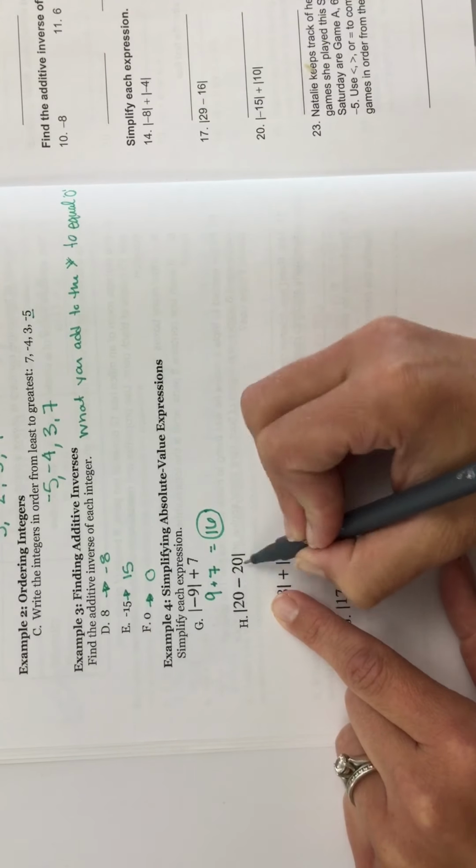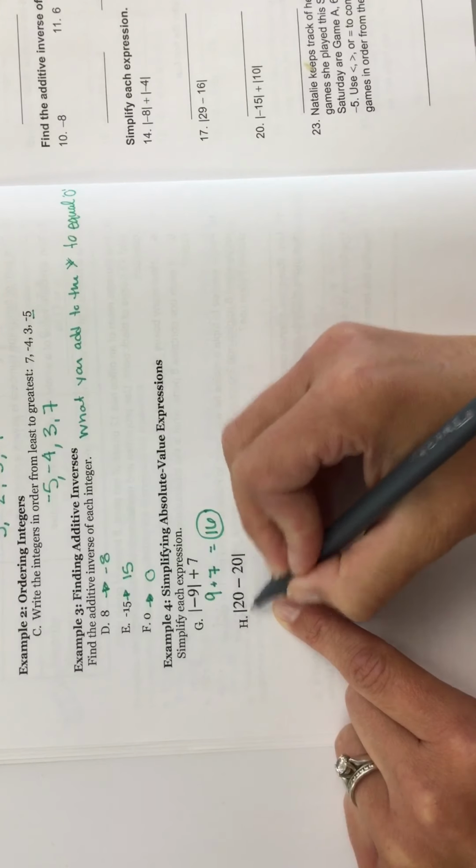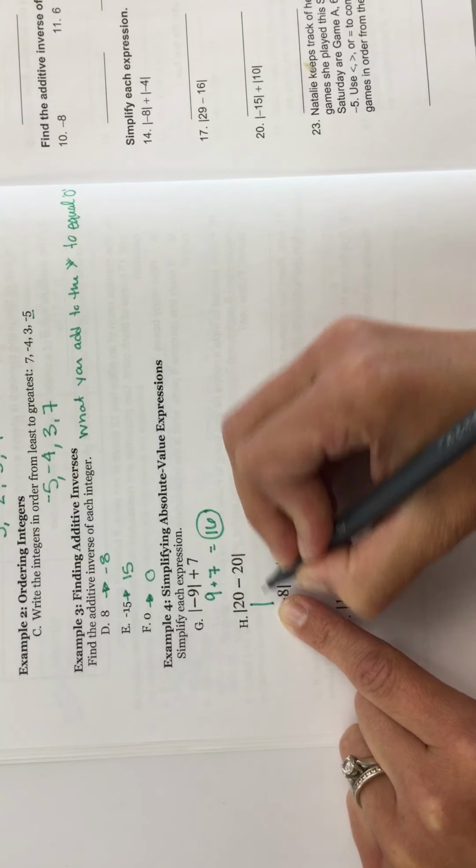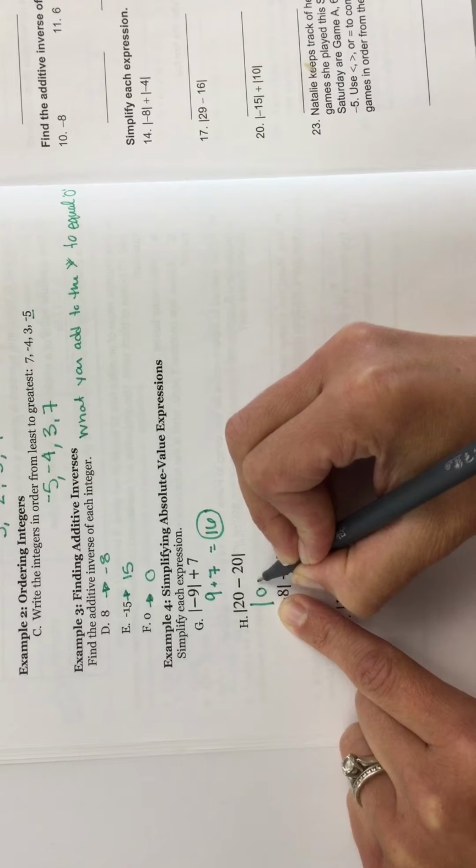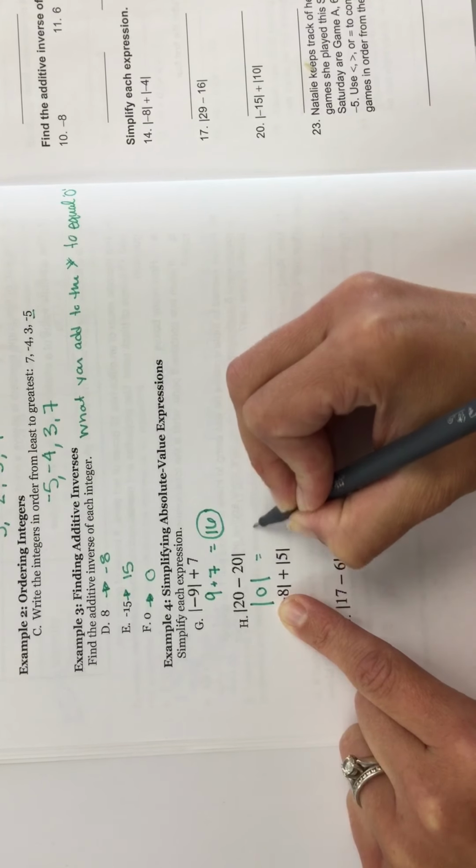If you have absolute value, it's kind of like parentheses. So you do what's inside the parentheses first. So 20 minus 20 is 0. So the absolute value of 0 is 0.